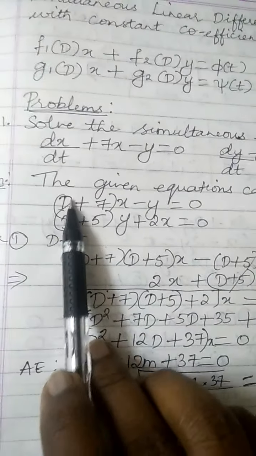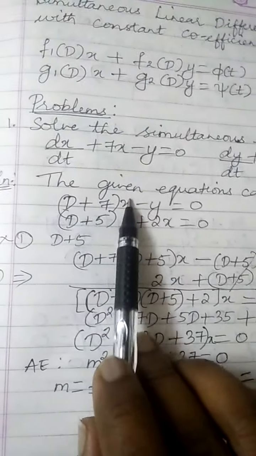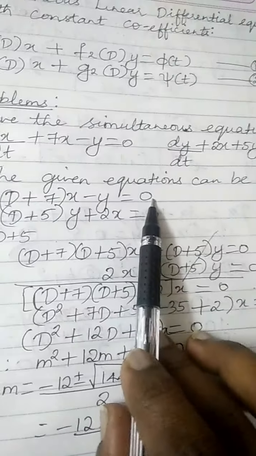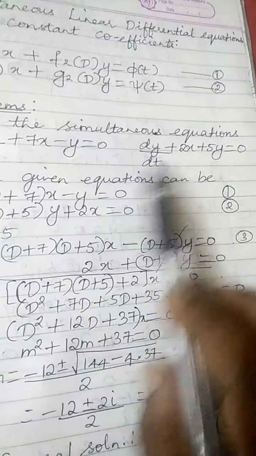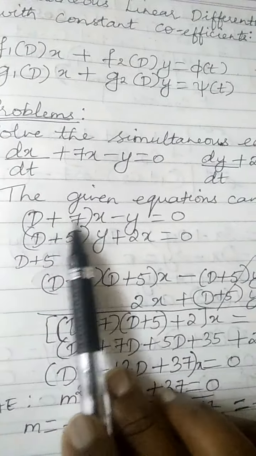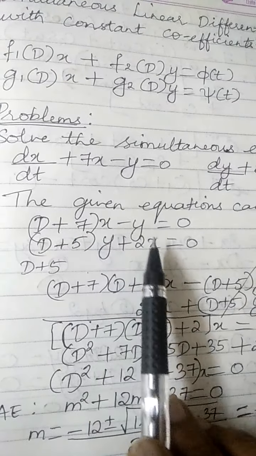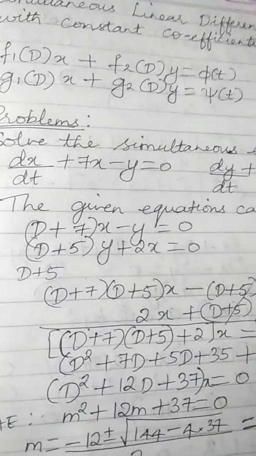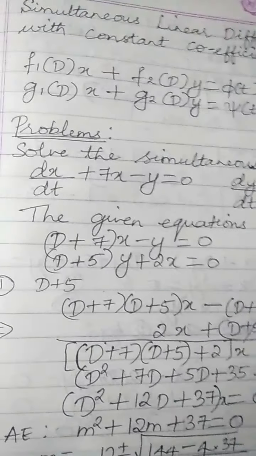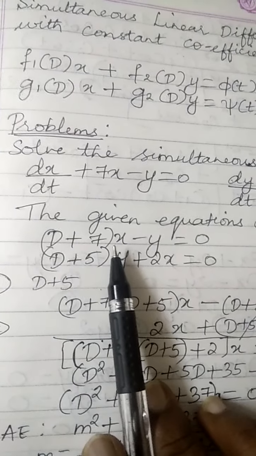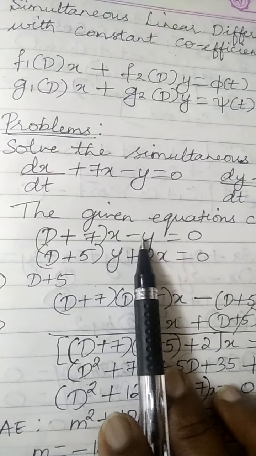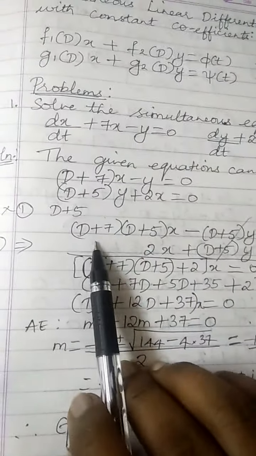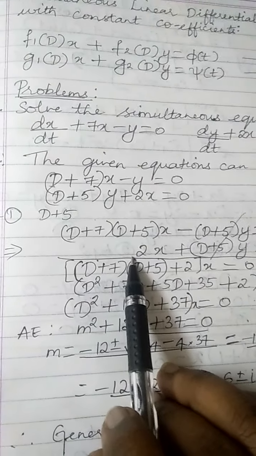Hence we replace it by (D plus 7) x minus y equal to 0, and the next equation (D plus 5) y plus 2x equal to 0. What we can observe here is that the coefficients of x and y are different. Therefore, we have to make the coefficients of one of the variables the same, and then we have to add or subtract the equations.